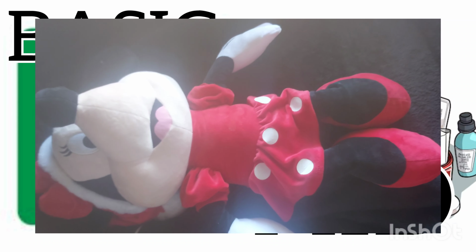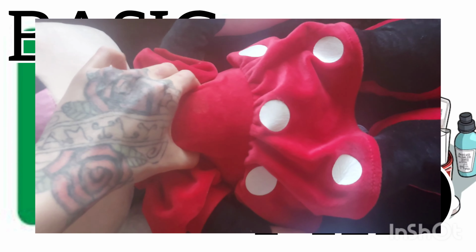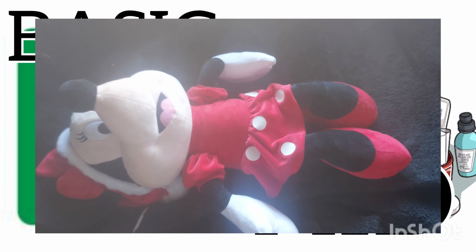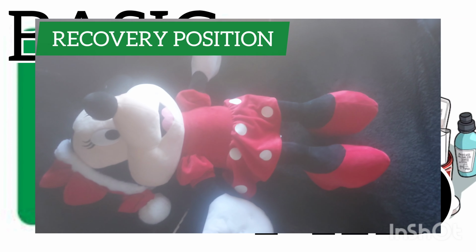The second way is to place your head like this and check the chest, see if it's coming up and down just like this. These are two prime examples of how to check if the person that you're not sure of is breathing. So next up is the recovery position.